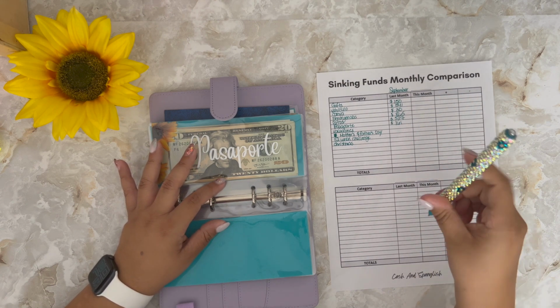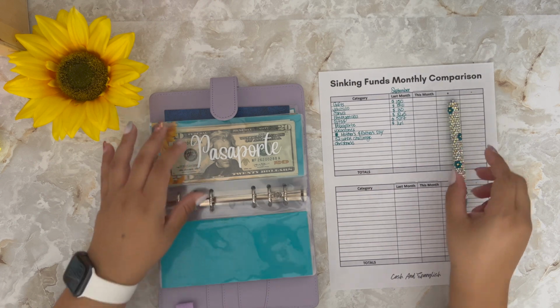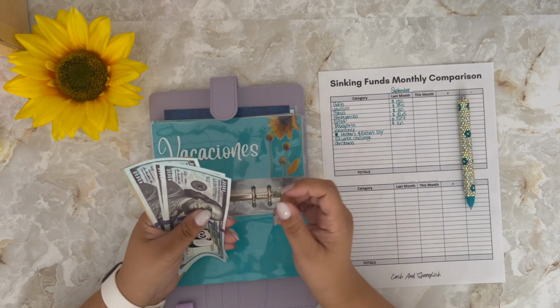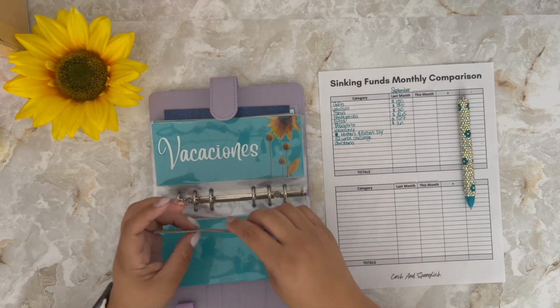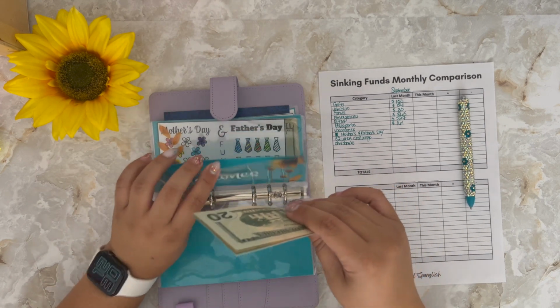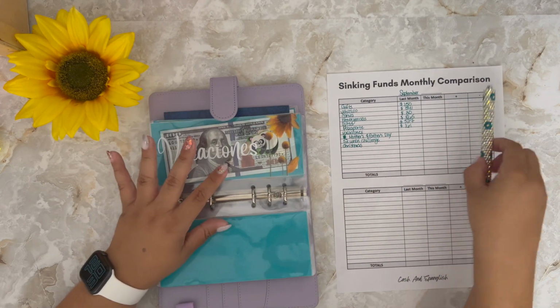This pen is from Erica over at Black and Blue. Vacaciones is my vacation fund, and I have 100, 200, 320, 340, 360. So 360 in my vacation fund.